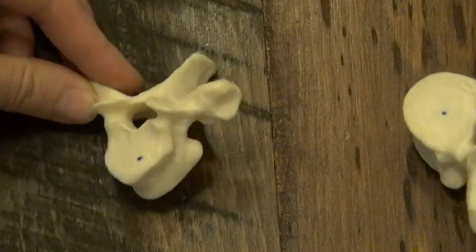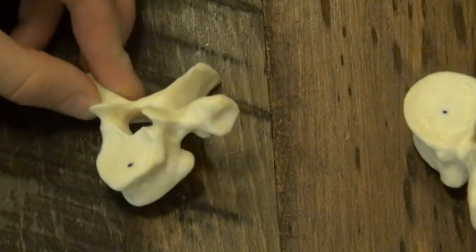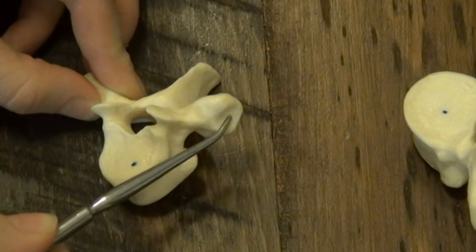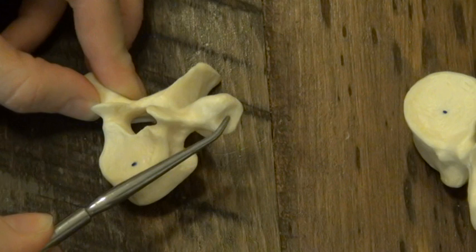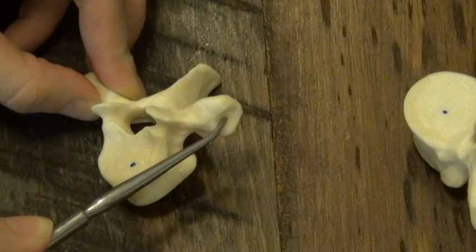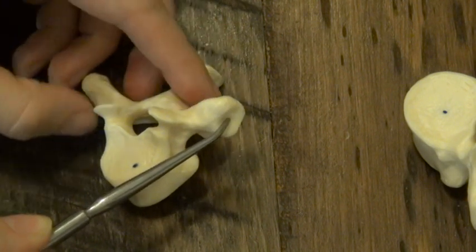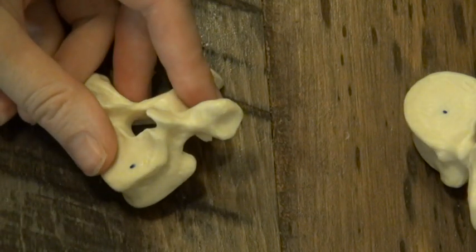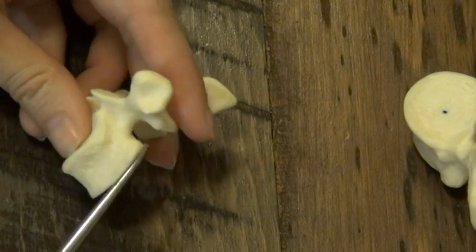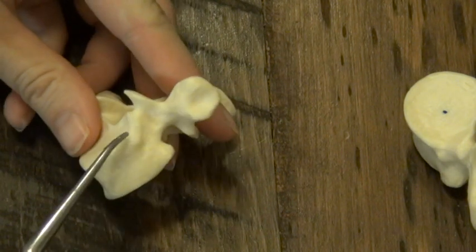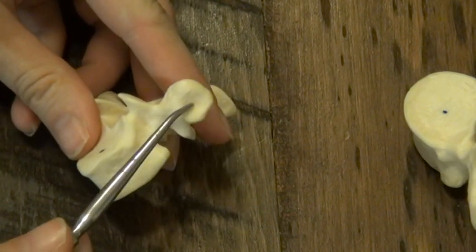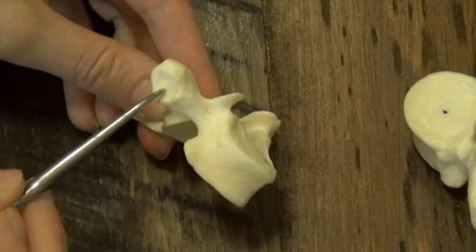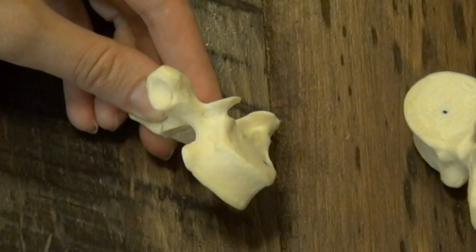All right, let's look at this one first. What I see here is on this transverse process, there's a flat spot right there. That is a costal facet, an attachment spot for a costa or for a rib. So costal facet, attachment spot for ribs. Only thoracic vertebrae have these. I see another one here and one there. So 1, 2, 3 on this side. And if I flip it over to this side, I get 1, 2, 3 costal facets.